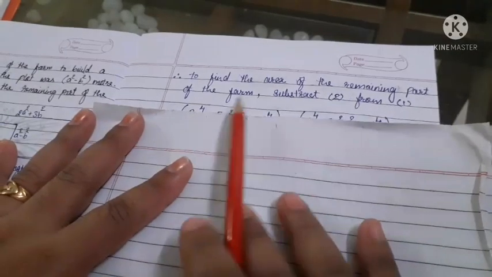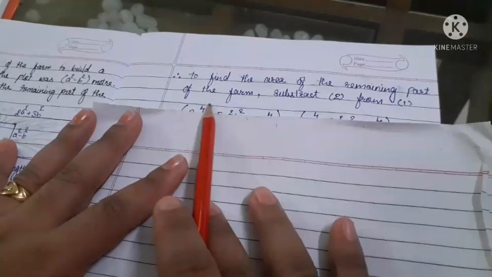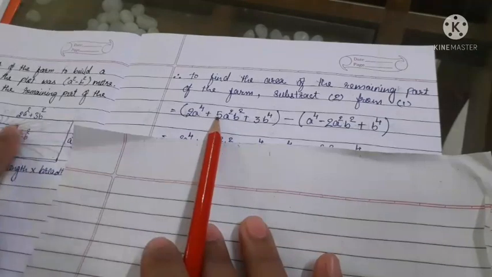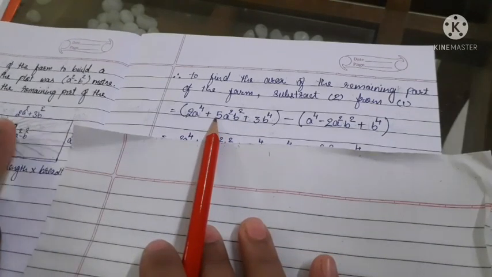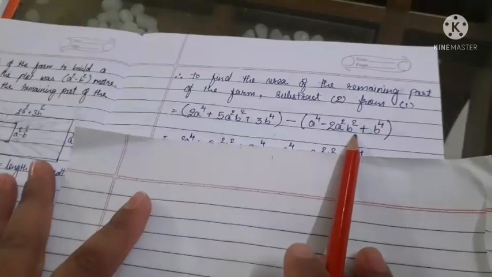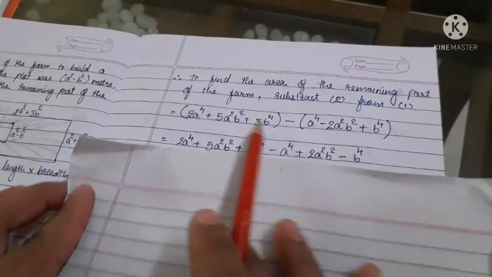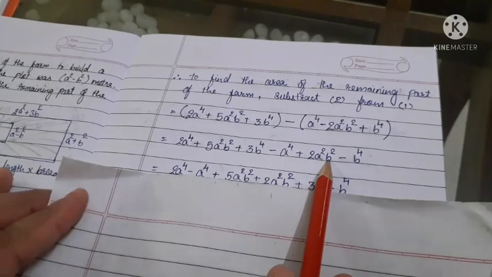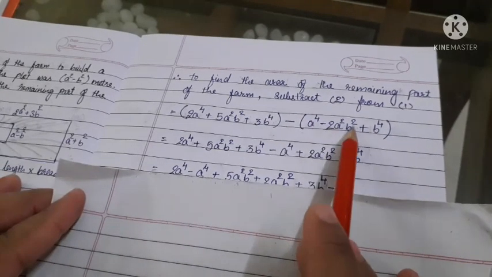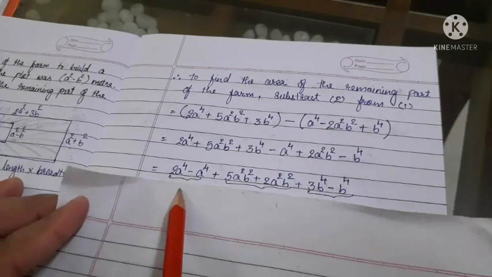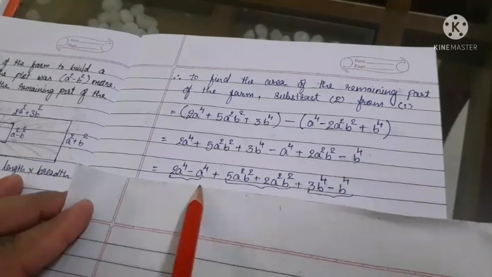So I will write it in a statement. To find the area of the remaining part of the farm, I will subtract 2 from 1. This is the biggest area, the rectangle. From the rectangle I will subtract the area of the square. Just write it down, and as for subtraction, you already know the rules. First open the bracket. While opening the bracket, don't forget to change the sign. So I change the sign and collect all your like terms.